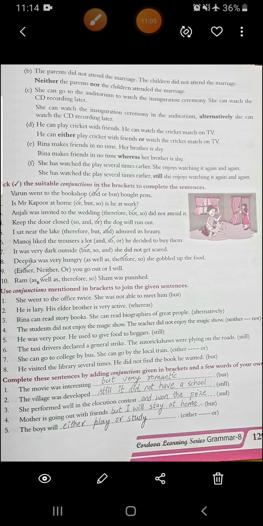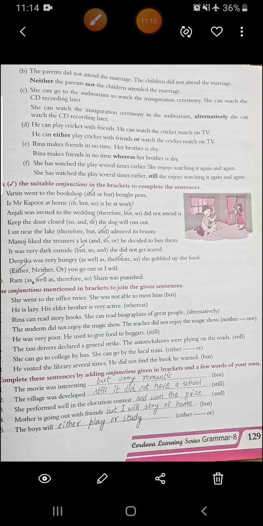Eighth, he visited the library several times. He did not find the book he wanted. What will be the answer? He visited the library several times but did not find the book he wanted.